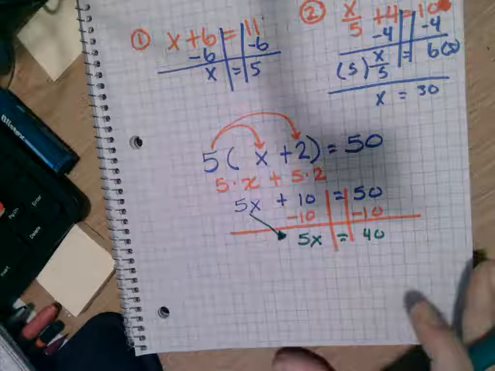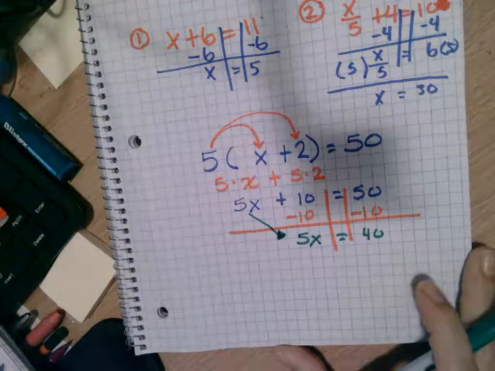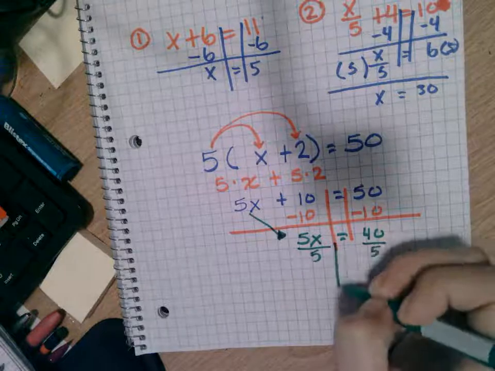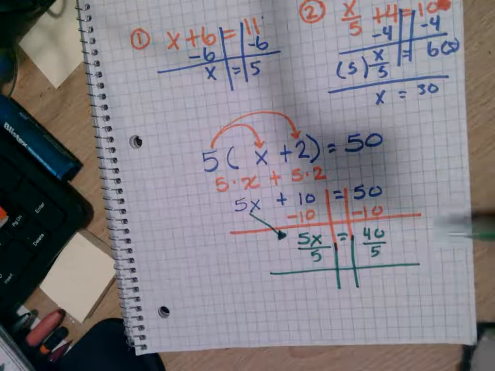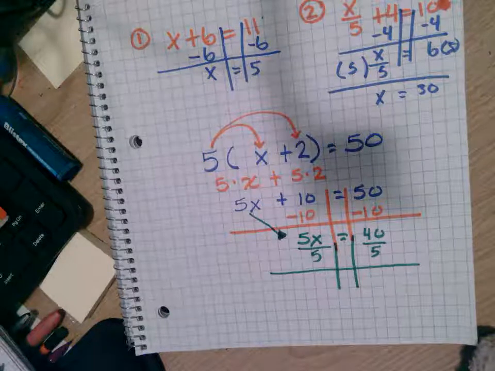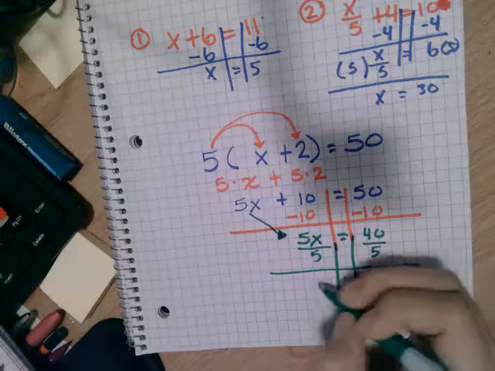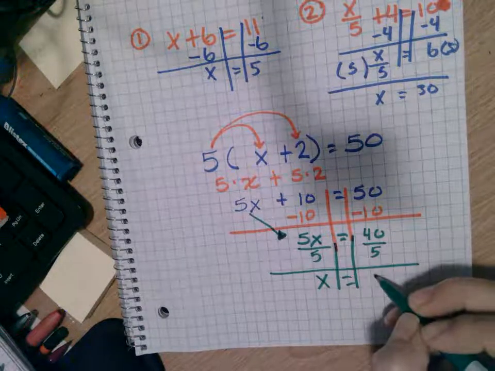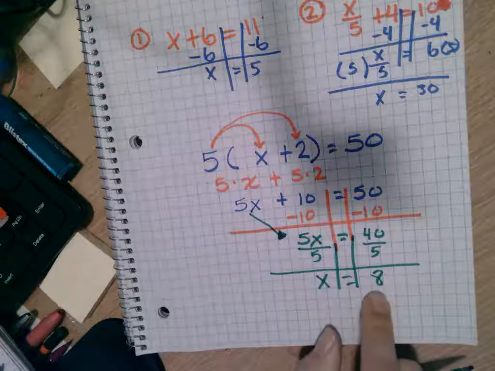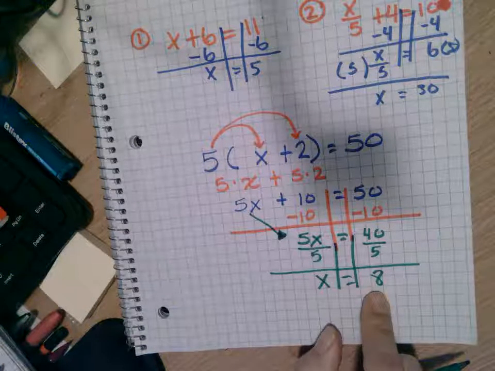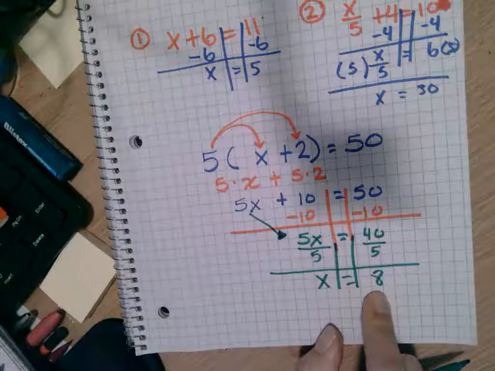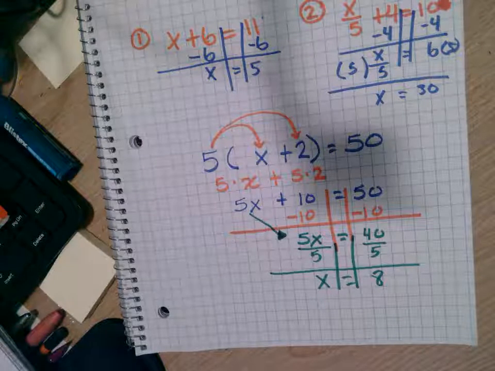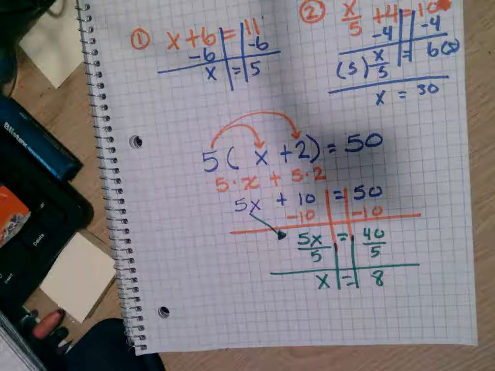So we bring it straight down. Now, how do I remove the 5? What do I have to do with the 5? Divided by 5. Excellent. And this is the work that I'm going to be checking, right? When you turn in your classwork today, these are the steps that I'll be checking. And you know I check. 40 divided by 5 is 8. Single 8.